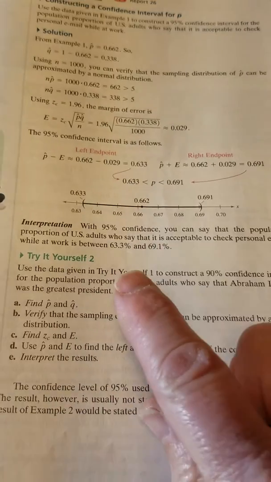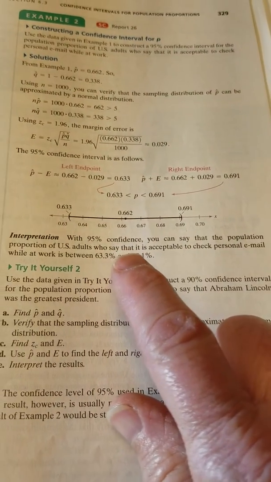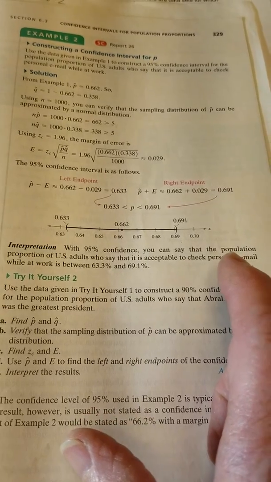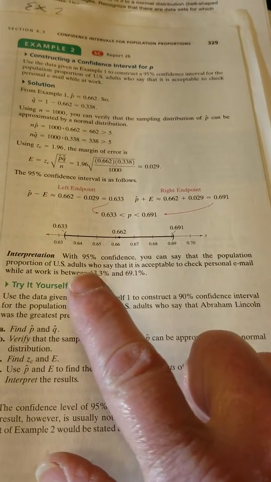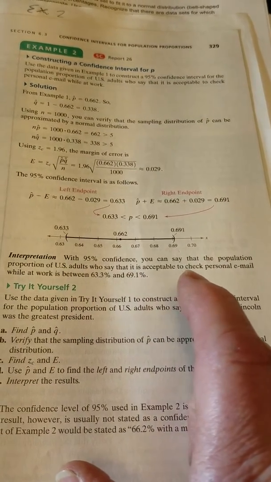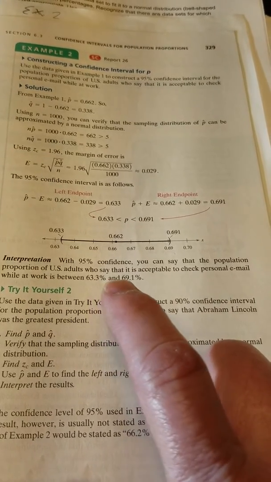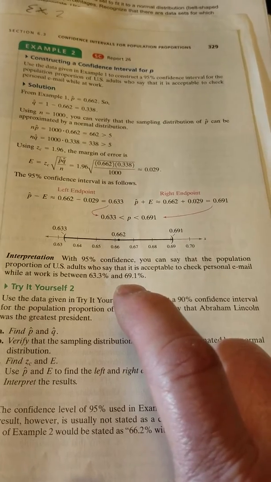And then what do they say? With 95% confidence, you can say that the population proportion, not the sample, but the population proportion of U.S. adults who say that it's acceptable to check personal email while at work is between about 63 and 69%.